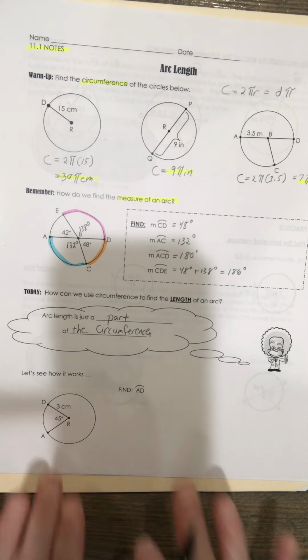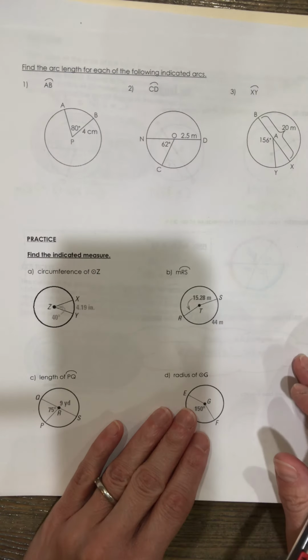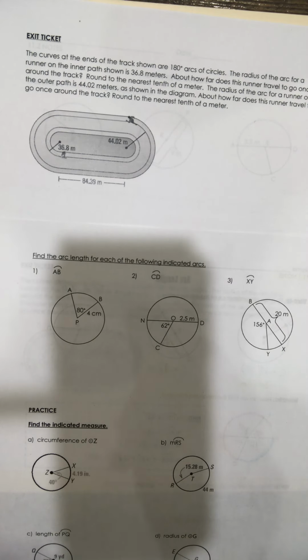I'm not going to continue with the notes right now. What you're going to do is go to your Desmos activity that's attached below and complete it. Once you're done, you're going to try to fill in this bottom problem, the practice problems on the back, and the exit ticket with the knowledge that you gain from your Desmos activity. And then tomorrow, we will be going over all of this.